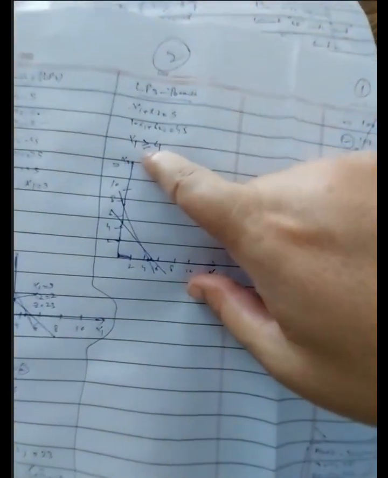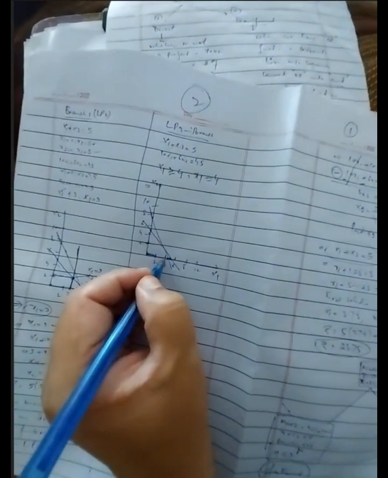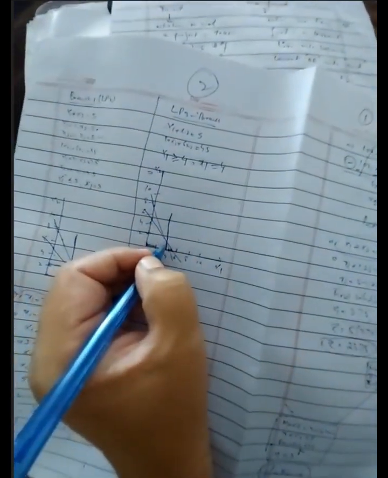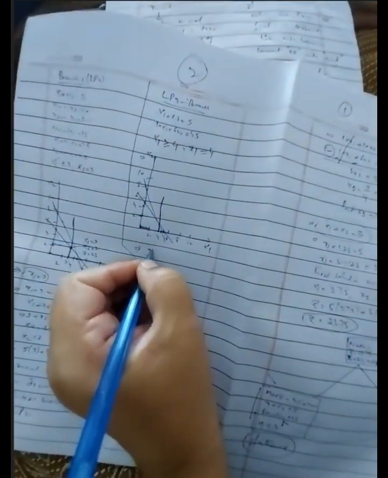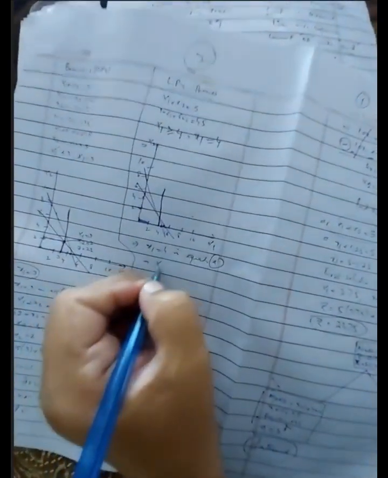Now the third one is x1 is greater than or equal to 4. So converting it into equality, it becomes x1 is equal to 4. So putting x1 is equal to 4, it will be somewhere over here. Now this is the point of intersection. To find it, we need to put x1 is equal to 4 in equation A, which is x1 plus x2 is equal to 5.